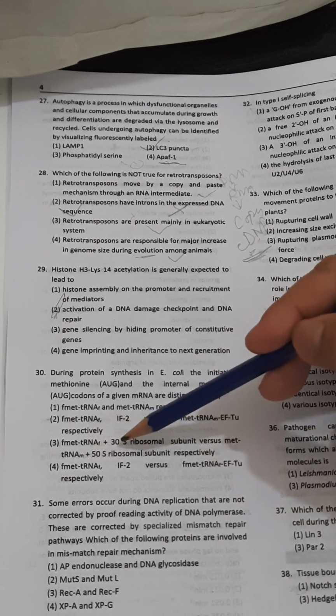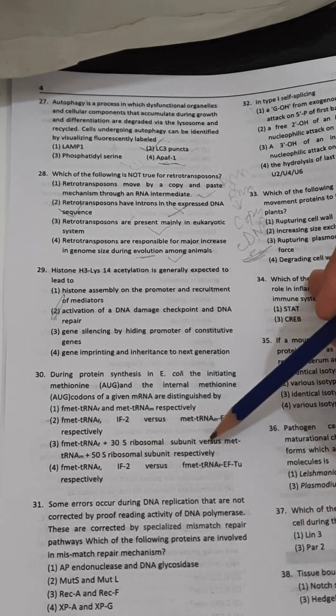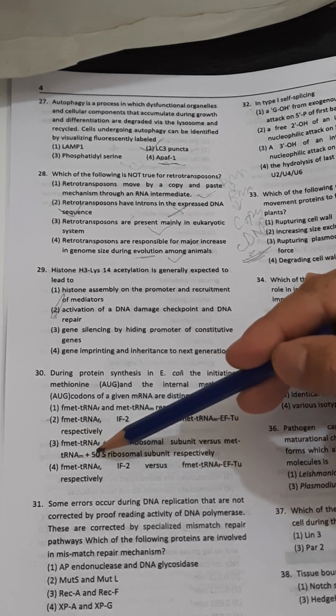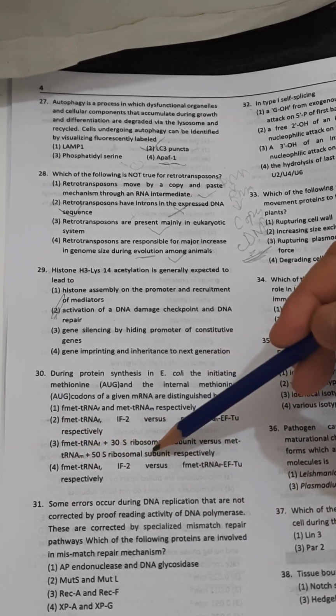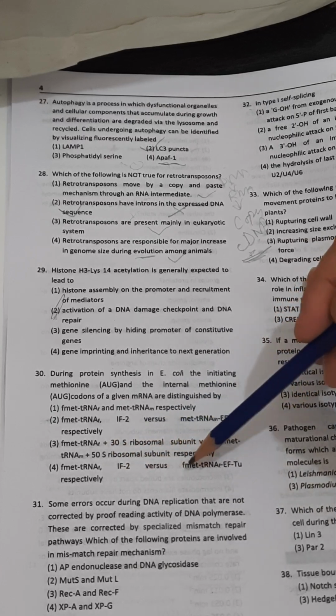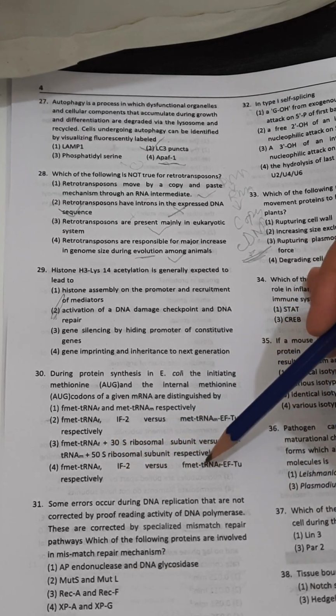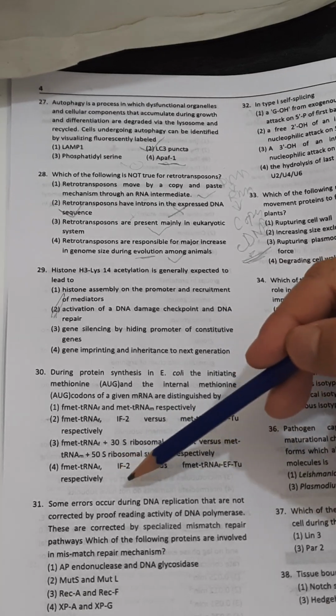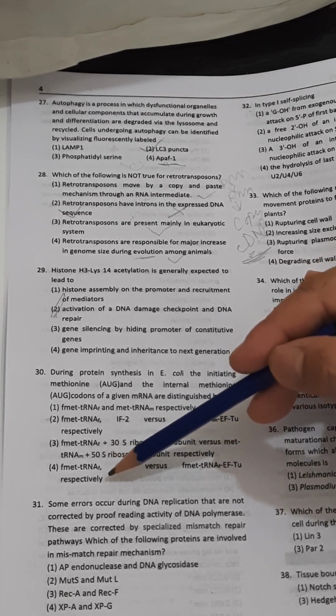Formyl tRNA, 30S ribosome subunit versus methionine tRNA and 50S subunit respectively. IF2 versus formyl methionine tRNA, EF-Tu respectively.